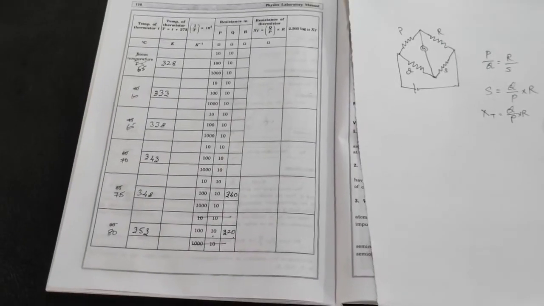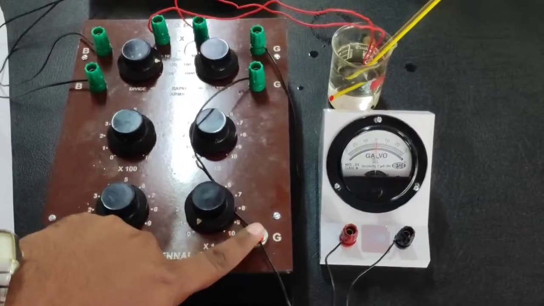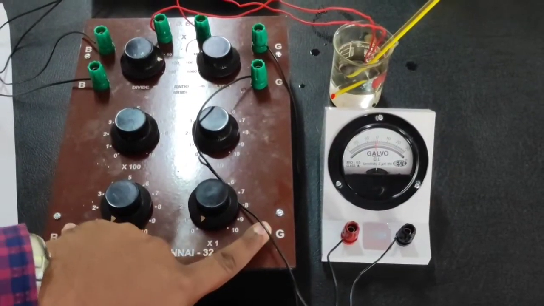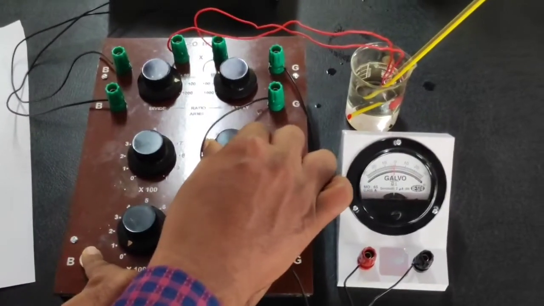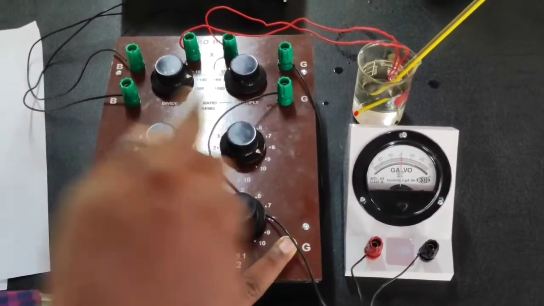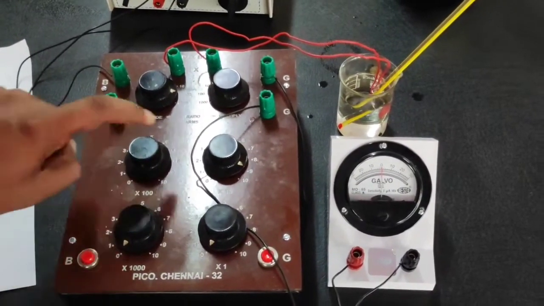At 70, we have to again nullify the galvanometer. Now the temperature is 70. Again, I have to press these two buttons. Now your galvanometer will show deflection. By increasing the resistance on this dial, I have to make the null deflection in your galvanometer. Now the resistance is 390.